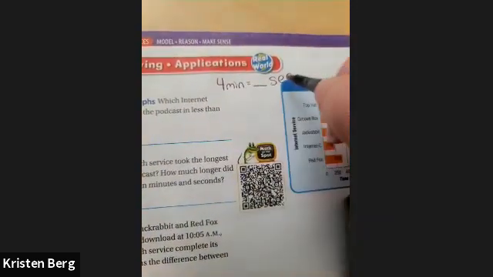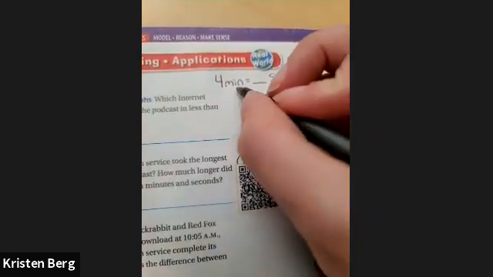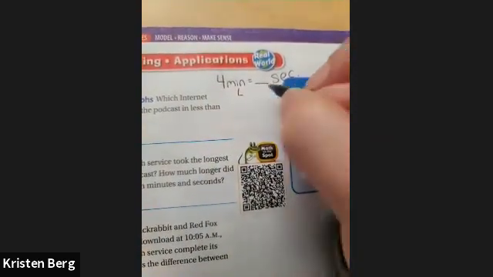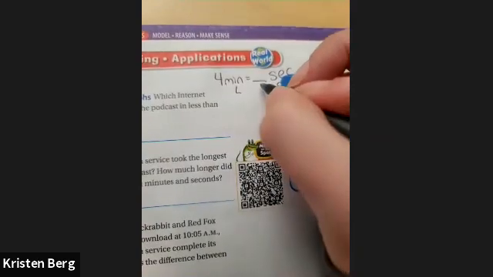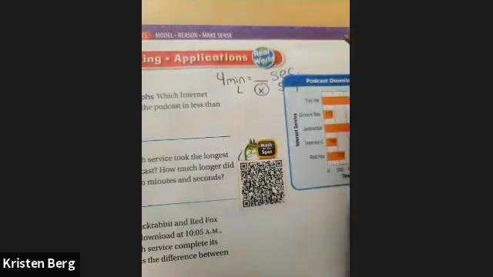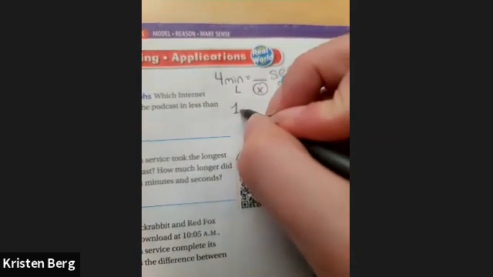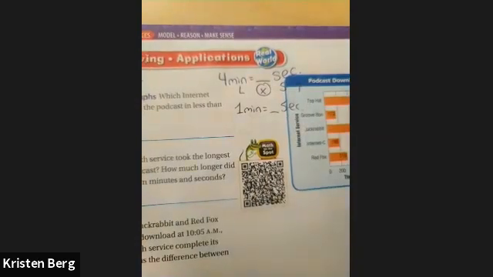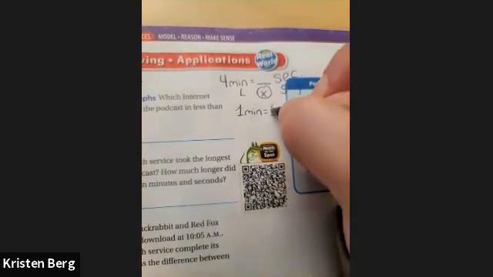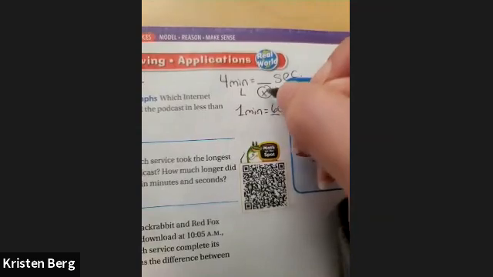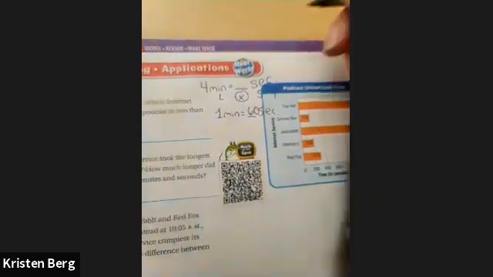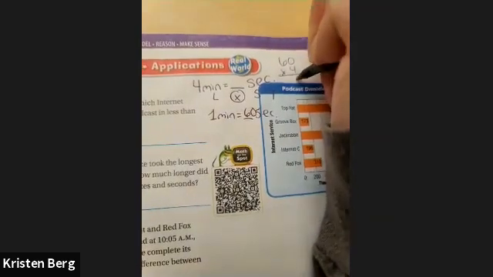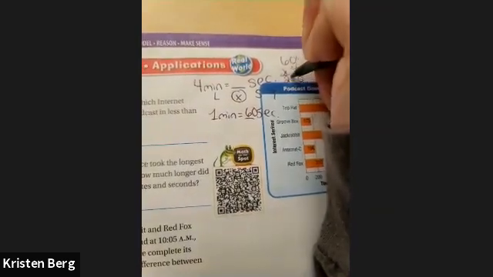So a minute or a second, which one is more? A minute is longer, so therefore this is a large to a small, so we are multiplying. So 1 minute equals how many seconds? Well, there are 60 seconds in 1 minute, so you would do 60 times 4. So 60 times 4, that would be 0. 4 times 6 would be 24.